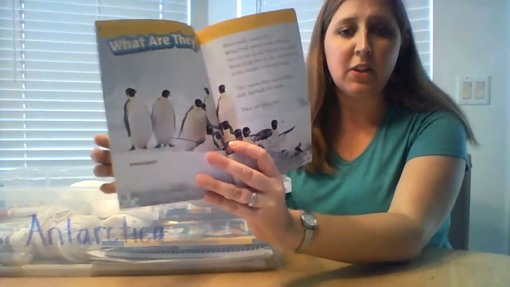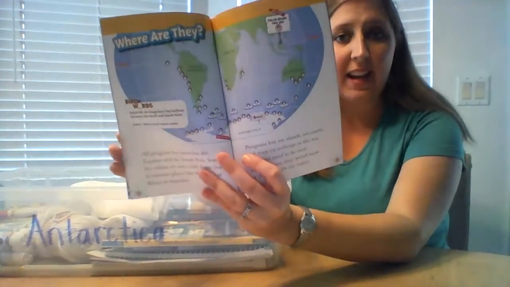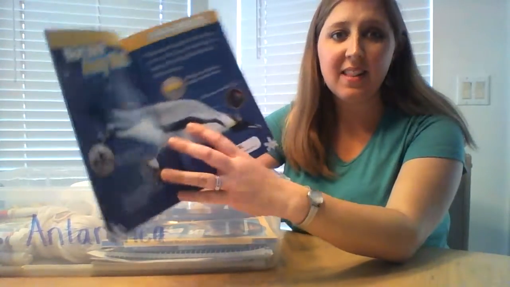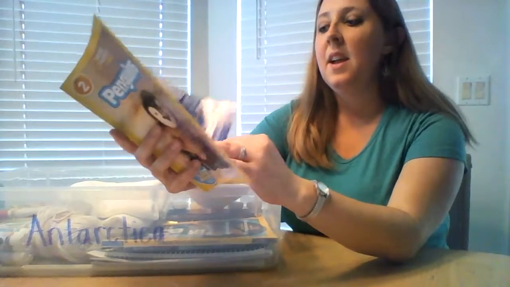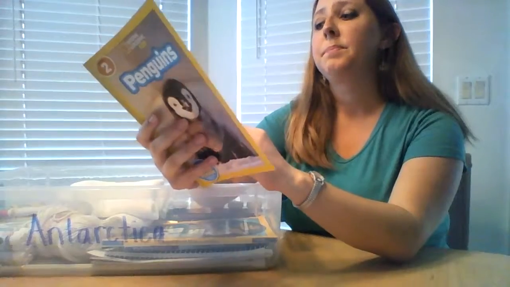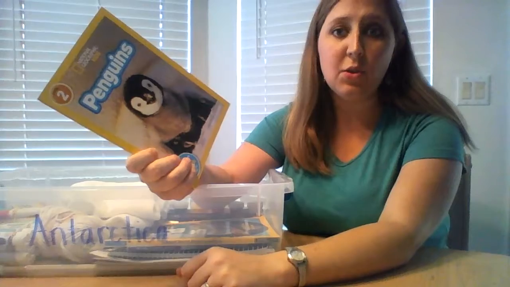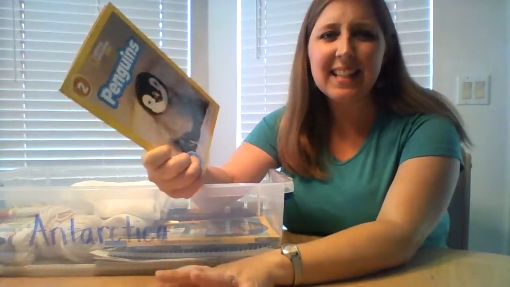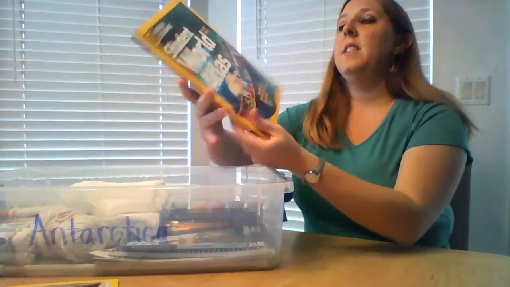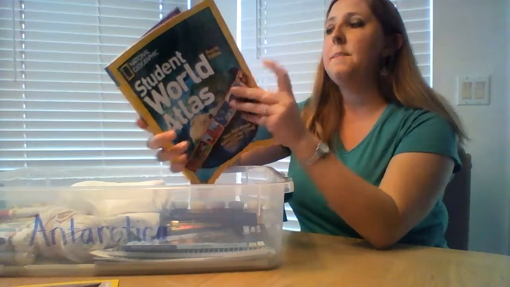It provides real-life pictures, and it tells the students where the penguins are located, what makes them different than any of the other birds, what they eat for dinner, how they hunt for their food, how they raise their young. And I think the kids would really enjoy reading this because it's an easy level reading book to use for third grade.